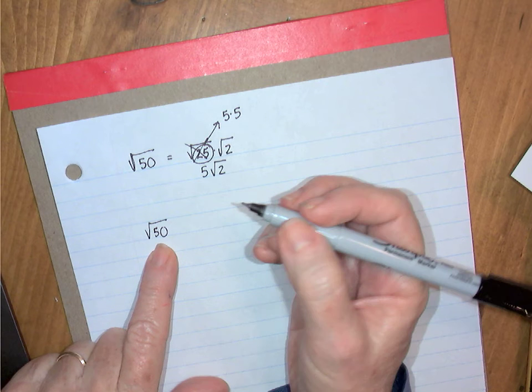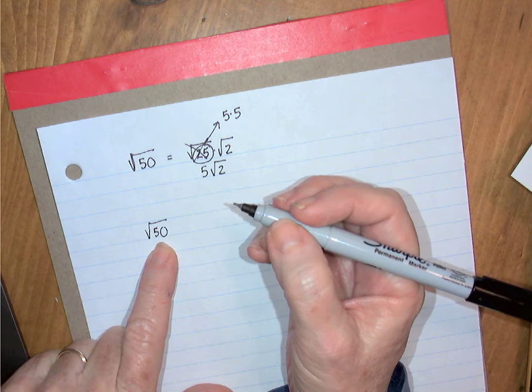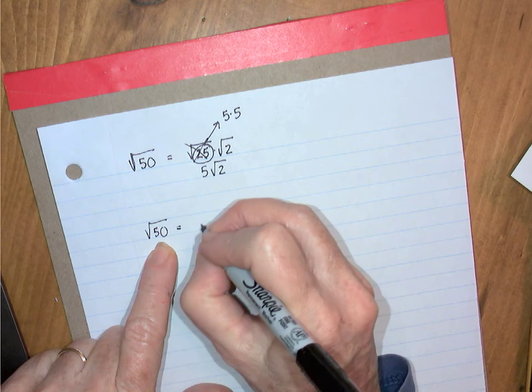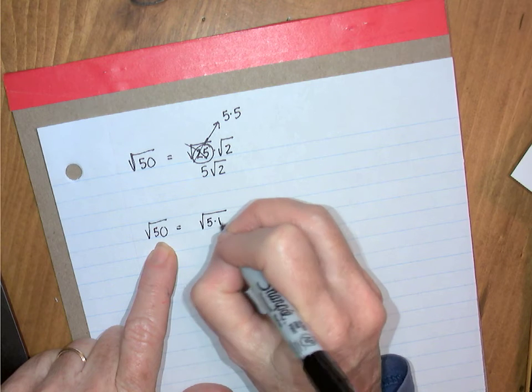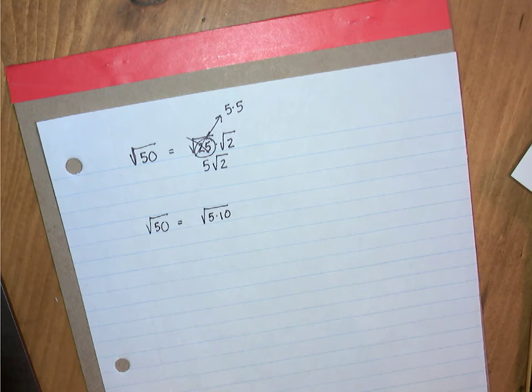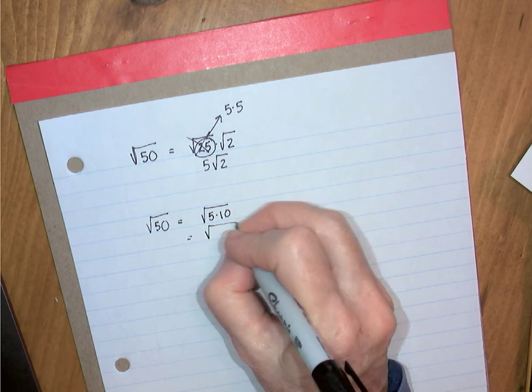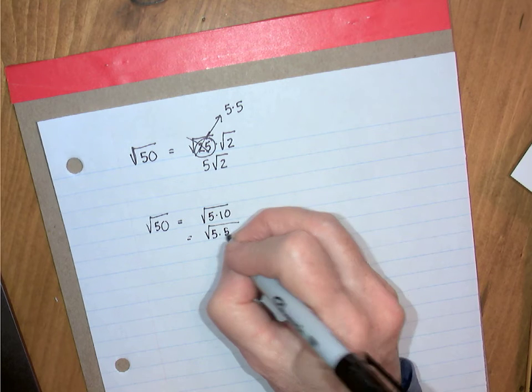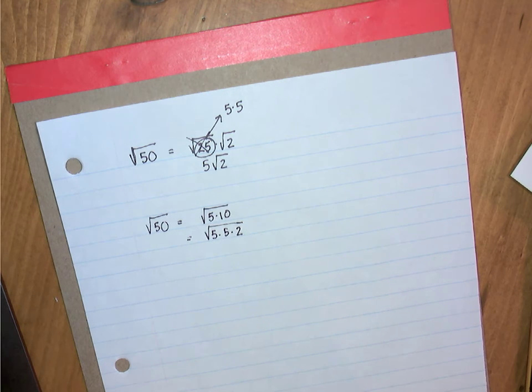rather than think about what goes into 50 that's a perfect square, you might just want to think about what goes into 50. And maybe you're going to say that's 5 times 10. And that's true, even though neither one of them is a perfect square. This isn't going to help you. But it would help you if you factored a little bit more, right? The 5 is going to stay the 5, but the 10 we can break down into 5 times 2.